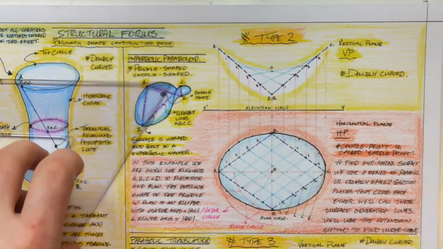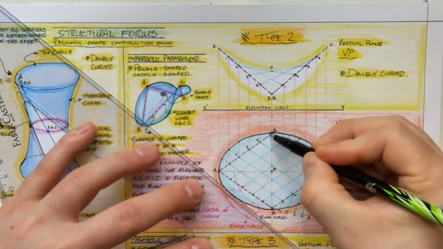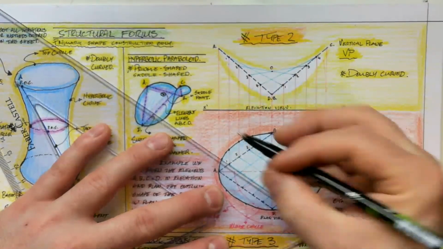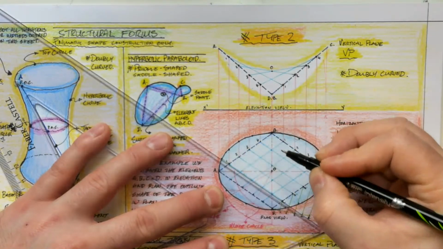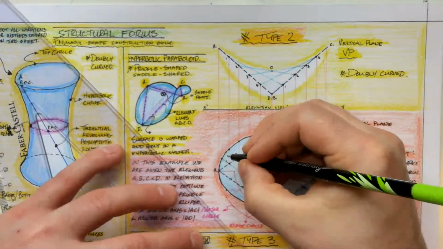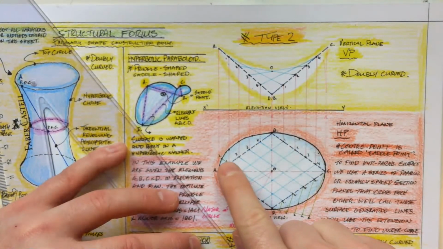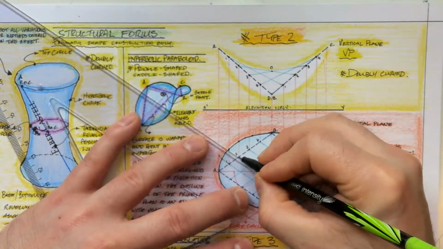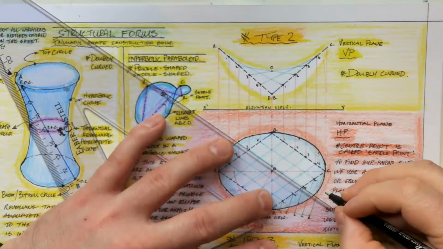This time I'm going to use a green marker. I'm going to focus on this area of the drawing right here. I'm going to line up my line 1, 1 here, and extend on the line 1, 1 to hit the ellipse curve. So there's point 1. Can you see that right there? Point 1. I'm going to do the same with the line 2, 2. Extend it on. There's point 2. Same with the line 3, 3.